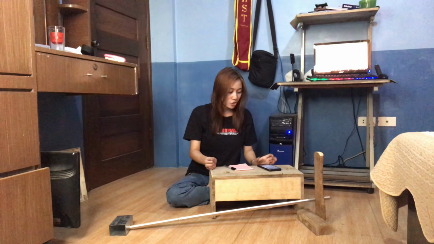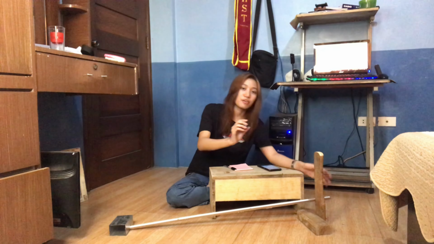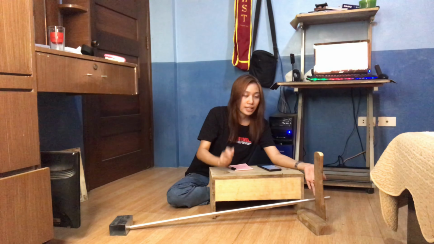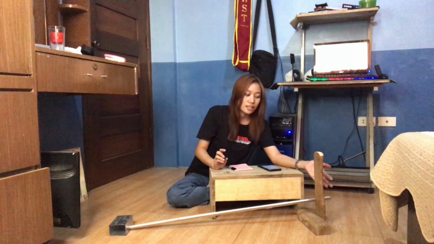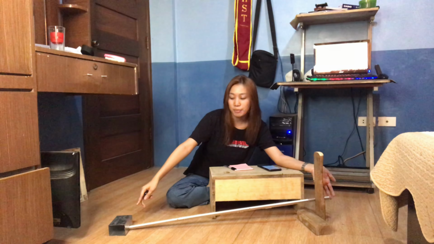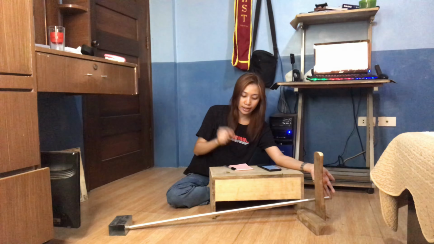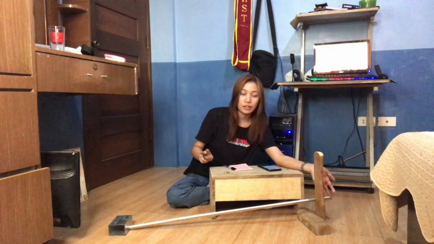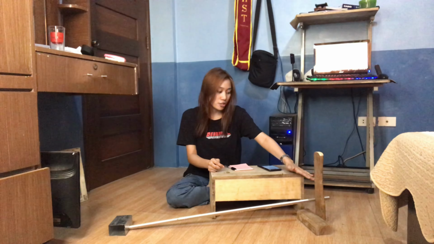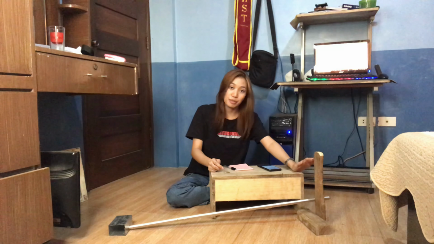Next naman, ang procedure natin, mag-roll lang ako ng marble from each level and 3 times ko siya gagawin or 3 attempts ko siya gagawin. So, start sa may starting point from 10 centimeters hanggang mag-stop siya dito and then i-record ko siya and then ulitin ko pa ng 2 beses and gagawin ko din yon sa 20 centimeters and sa 30 centimeters.